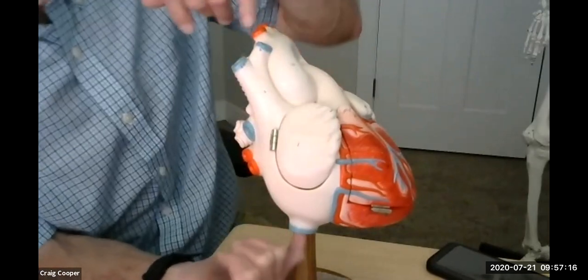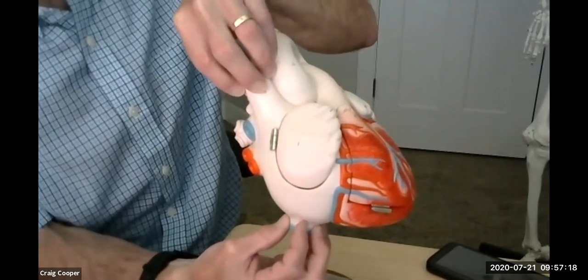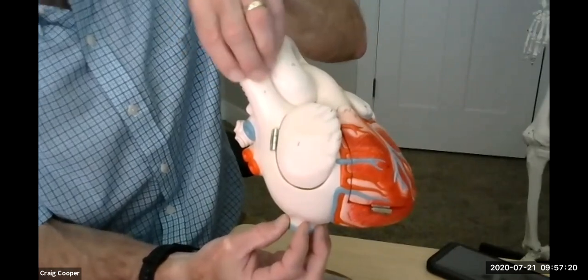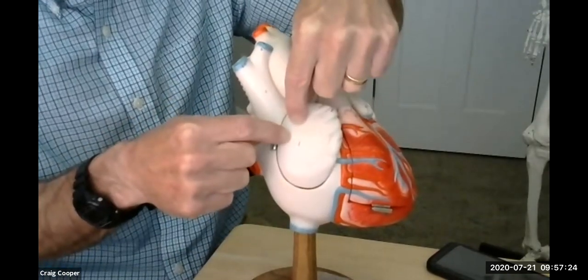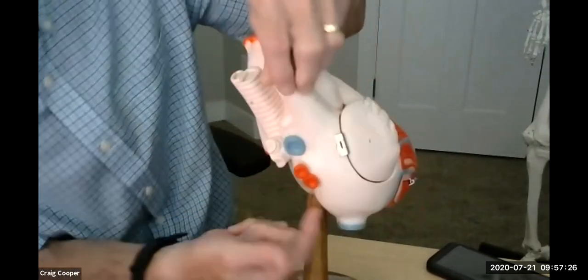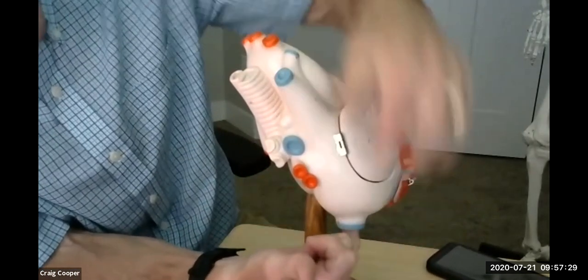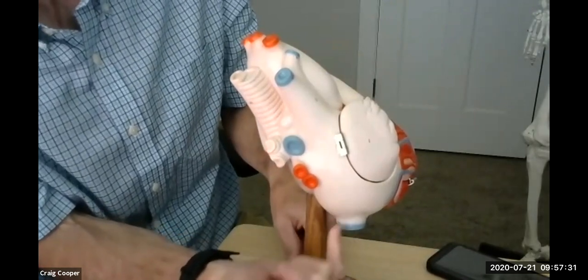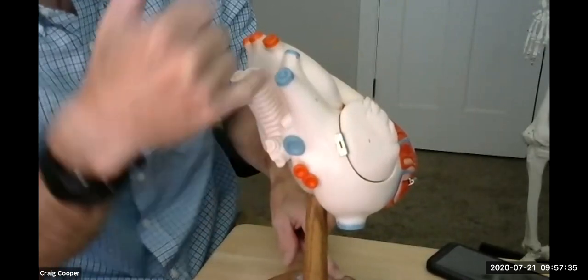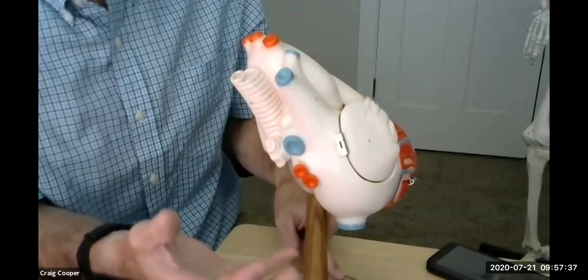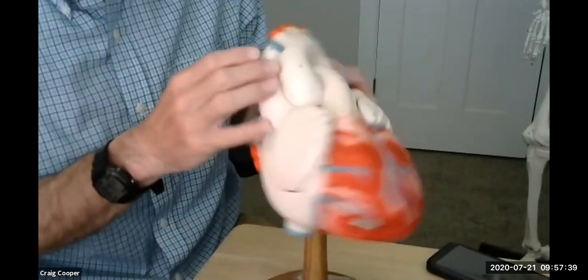So both of those big vessels, what we call the great veins, are essentially going to dump blood into the right atrium. They're both going to connect directly, even though it looks like the inferior vena cava is coming up from the ventricle. It's actually coming in behind it, and it's going to connect into the right atrium.